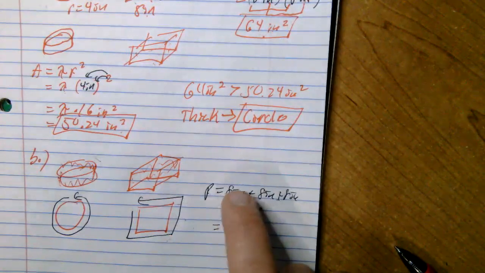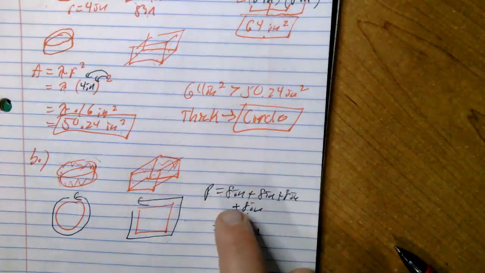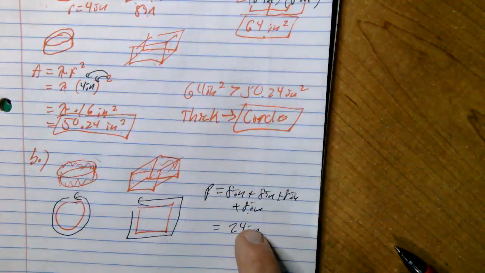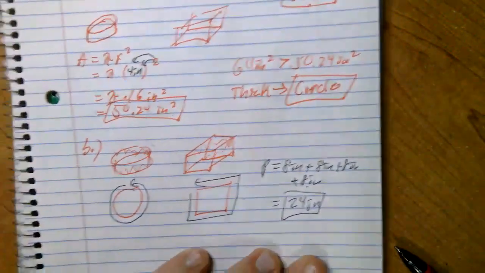And if I gave you $8 and add $8 and add $8 and $8, you'd have 24 of those dollars, right? Or if I gave you 8 apples, 8 apples, 8 apples, 8 apples, you'd have 24 of those apples. It's the same thing here. It's just that they're inches, right?